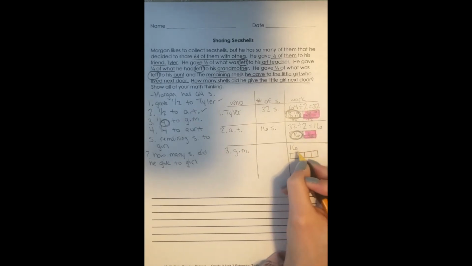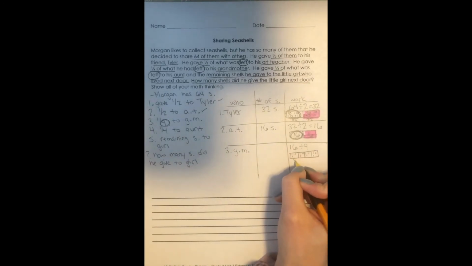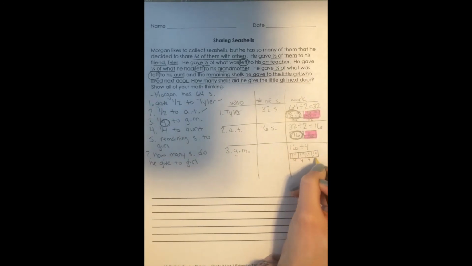So now I'm going to deal this out to see 16 equally into 4 groups, so 16 divided by 4, and see what 1/4 of that is. So 1, 2, 3, 4, 5, 6, 7, 8, 9, 10, 11, 12, 13, 14, 15, 16. I see that there's 4, 4, 4, and 4 in each group.